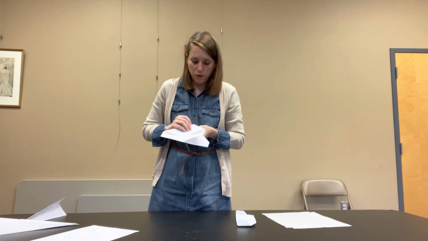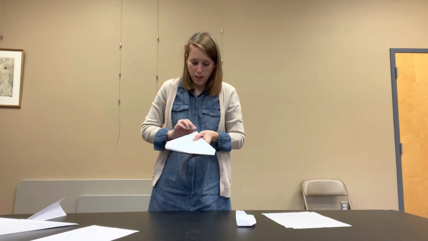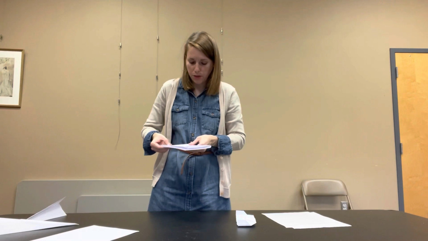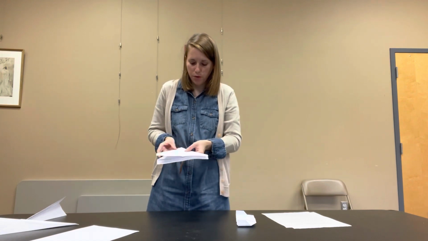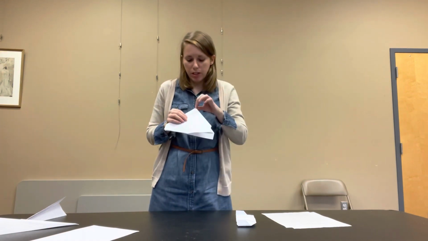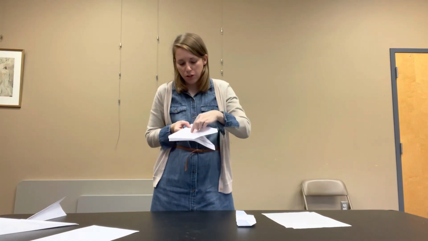Now we're going to unfold it so that it looks like we have a sort of a triangle. And again, we have this flap, squashed flat and folded over, this flap, squashed flat and folded over, so we have our triangle. Next, we're going to take this top corner and fold it to the bottom of the paper.